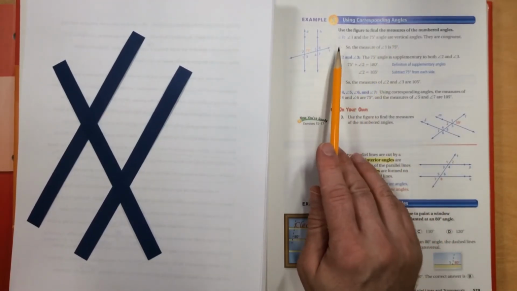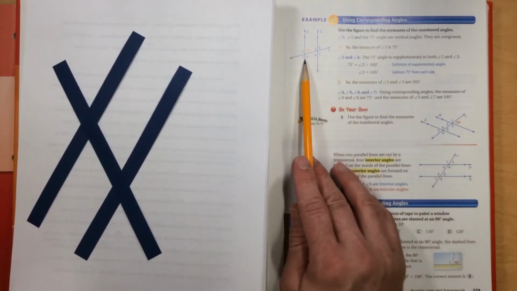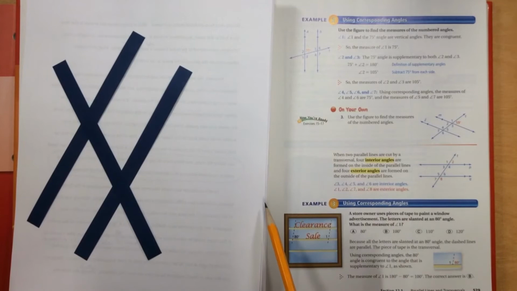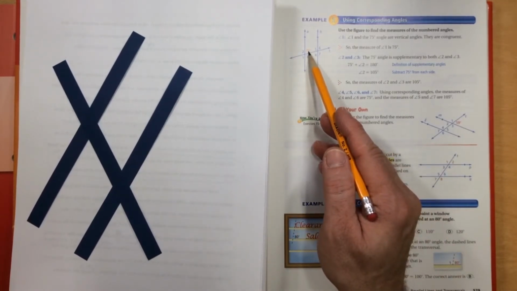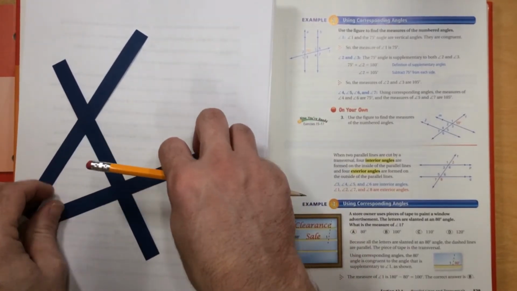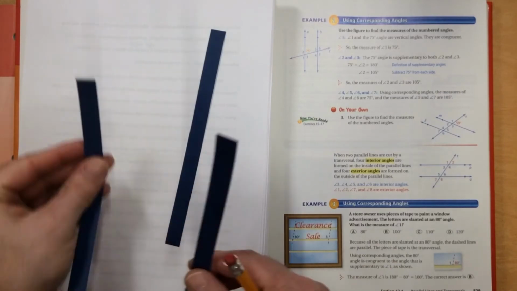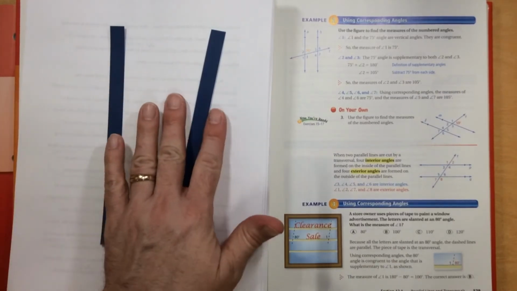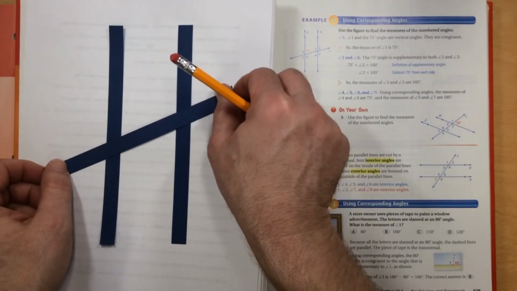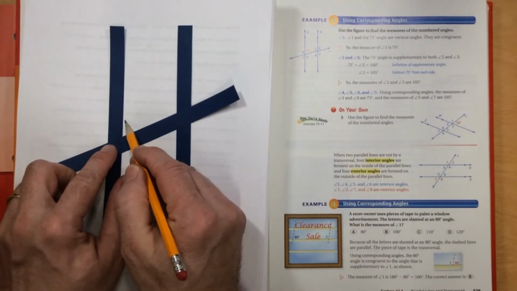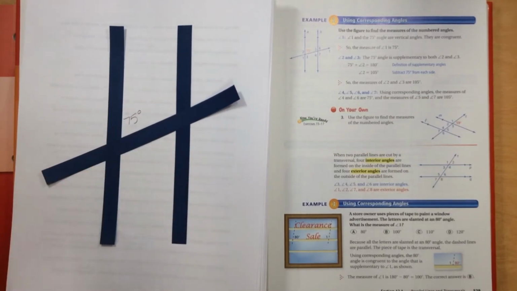Using corresponding angles, use the figure to find the measure of the numbered angles. So now look at all of these angles here. They want us to find all of the angles. Well, if this is 75 degrees, I'm going to do it over here just so we can write on it. So I've got my two parallel lines cut by a transversal, and they give us this 75-degree angle right there. Okay.